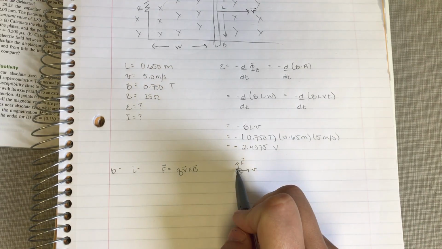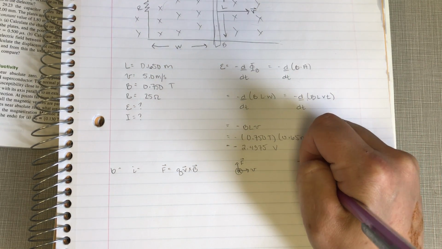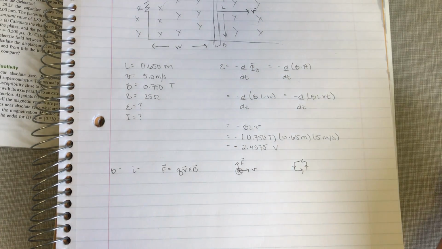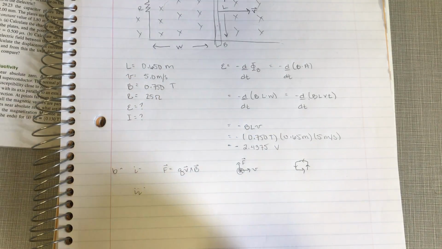So if we're pushing our positive charges up, that means our current is going to go up and around that way, or counterclockwise.